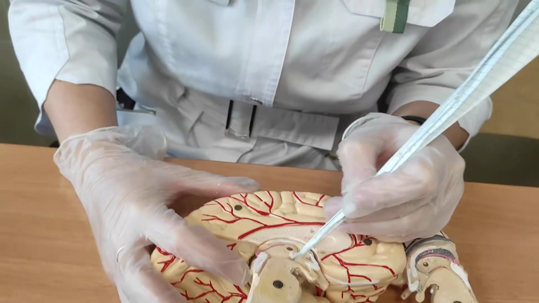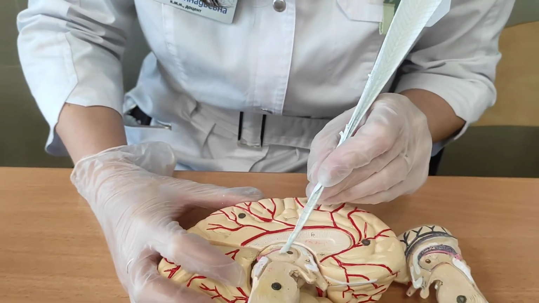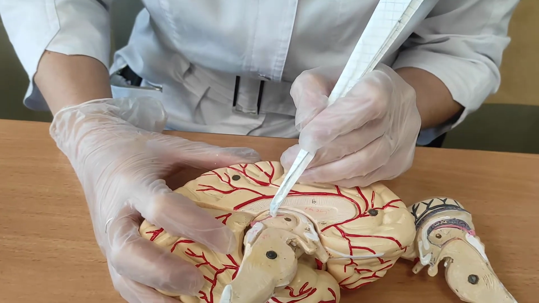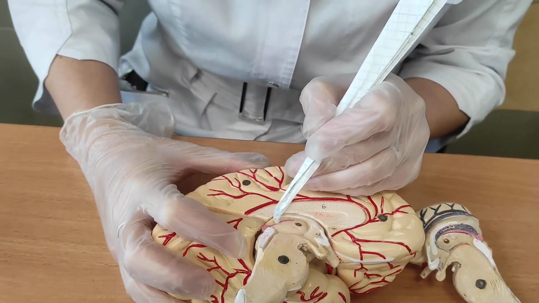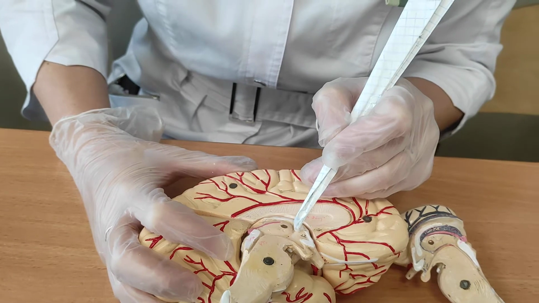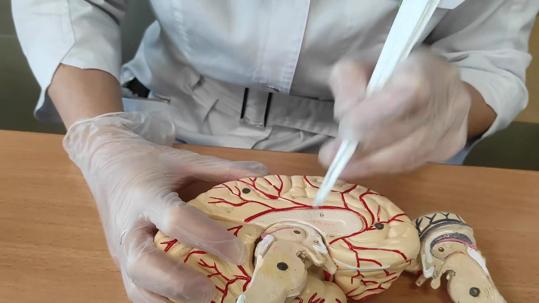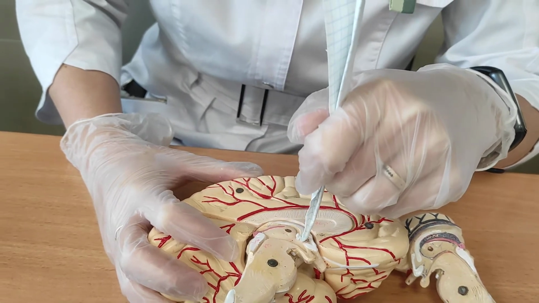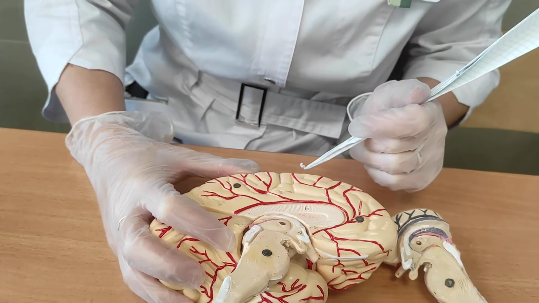It is filled with cerebrospinal fluid, and it is connected with the Sylvian aqueduct inferiorly, and in front of the anterior pole of the thalamus there is the interventricular foramen or Monro foramen, and it serves for communication between the third ventricle and the lateral ventricles.